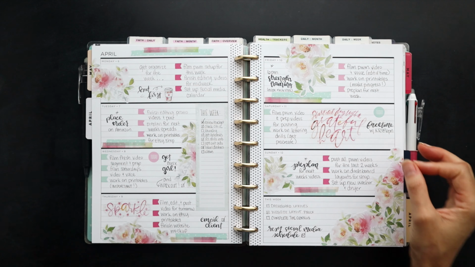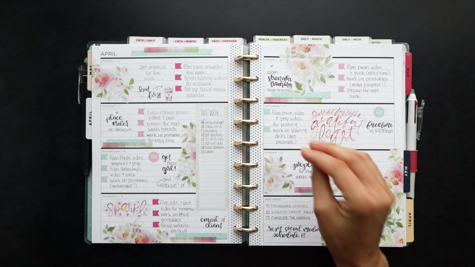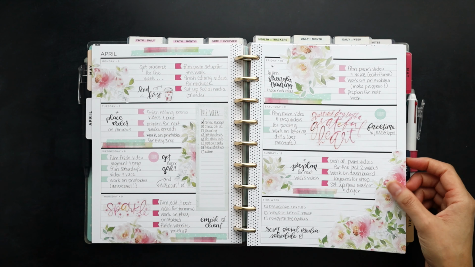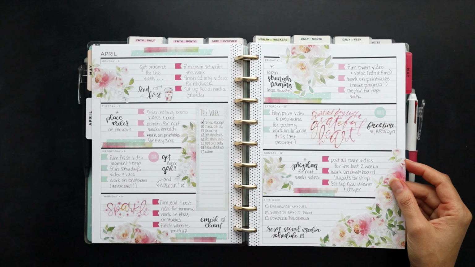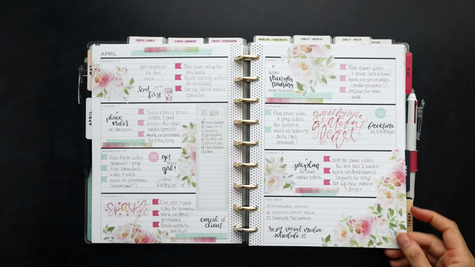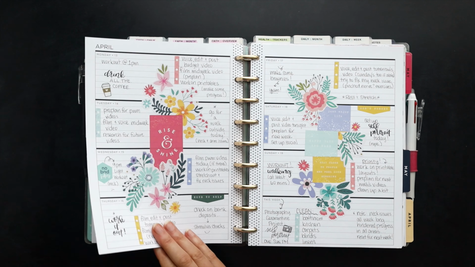so it just looks a little more shaky and a little more splotchy, but I do like the idea of it, so hopefully I can figure out how to do it with another pen and be confident enough to just write the first time. But yeah, so I like this spread a lot.